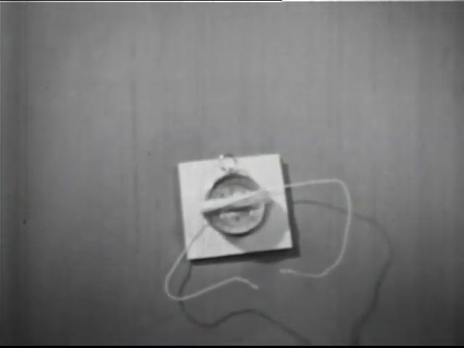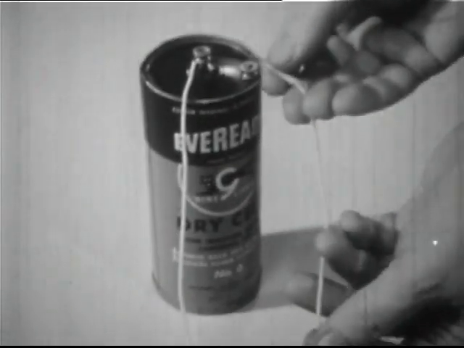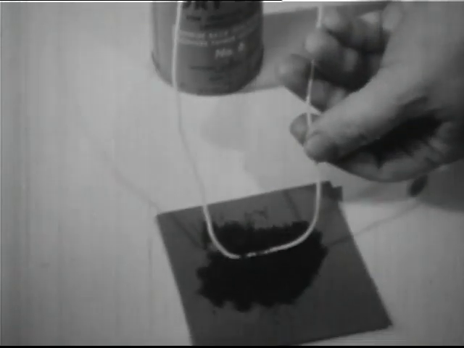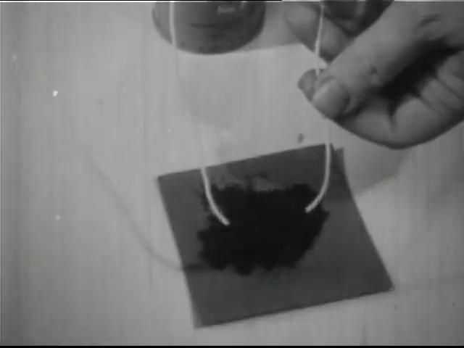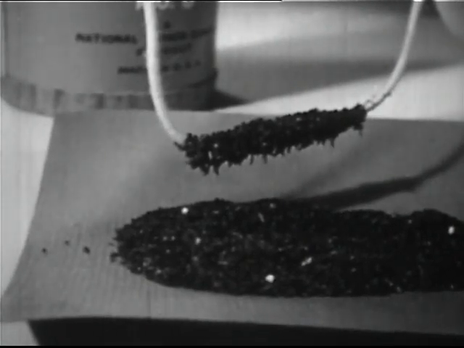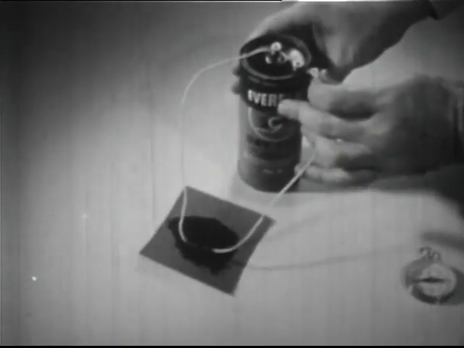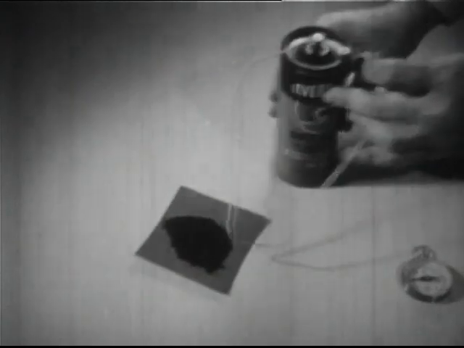Now, when an electric current passes through a wire, that wire becomes a magnet and can attract iron filings or turn a compass needle.